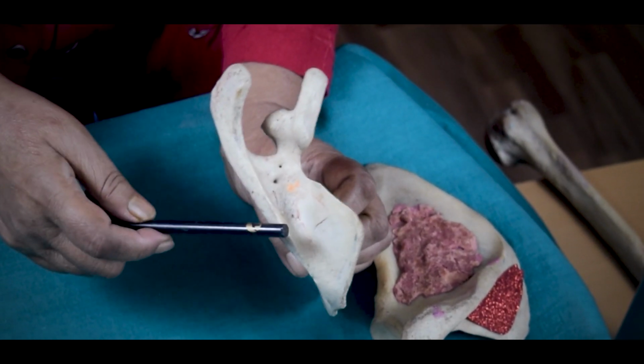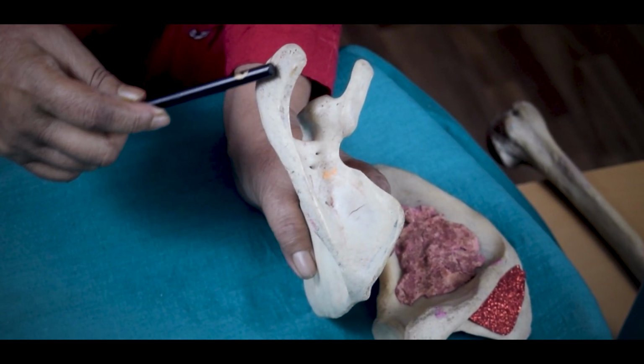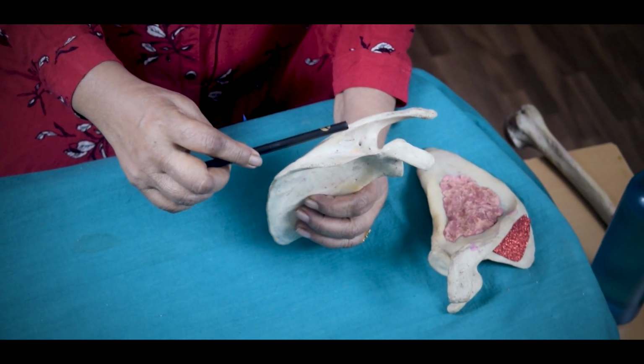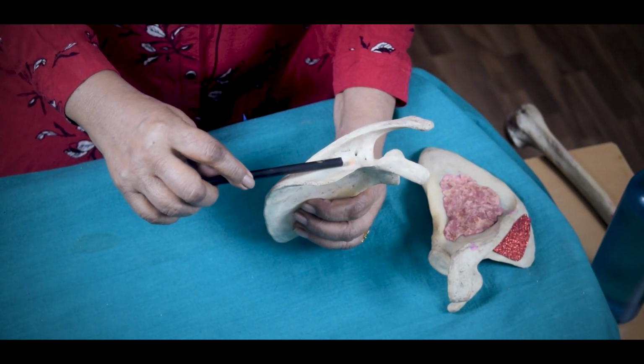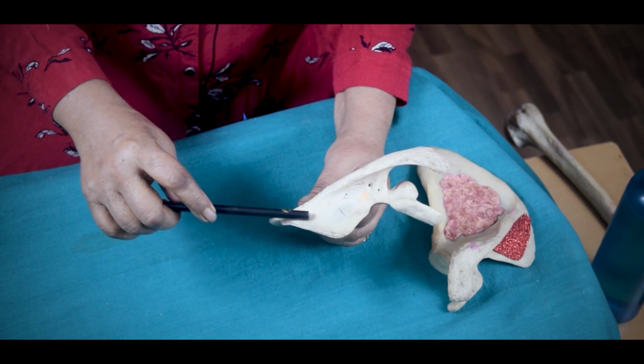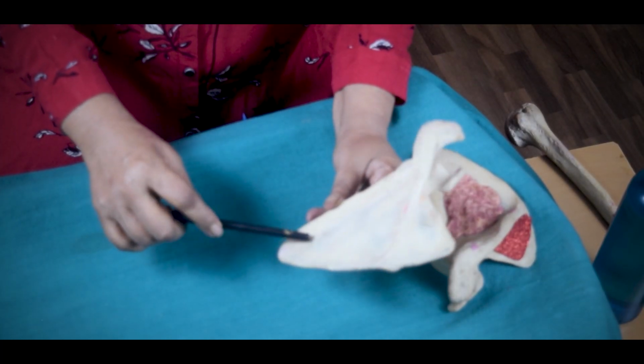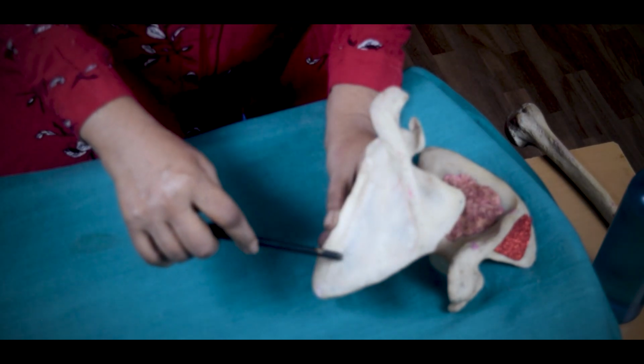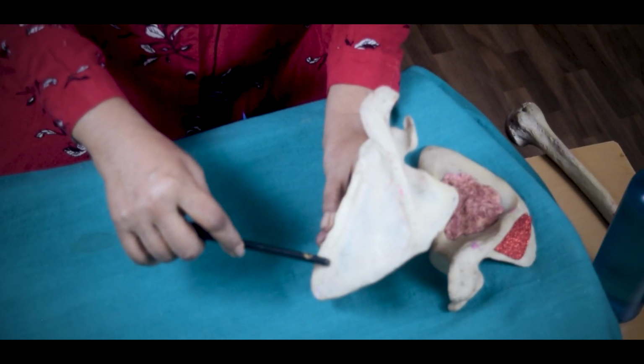It goes backwards and forms a thick crest, known as the crest of the spine. In front of the crest there is a fossa, meaning a depressed area. This is known as the supraspinous fossa. And here the larger two-thirds is the infraspinous fossa.